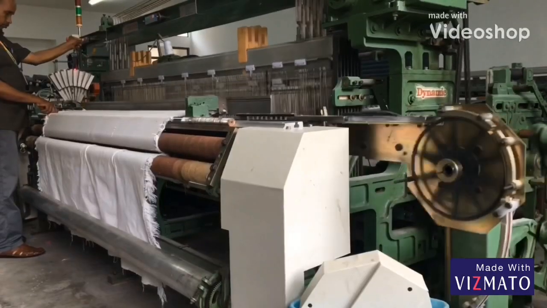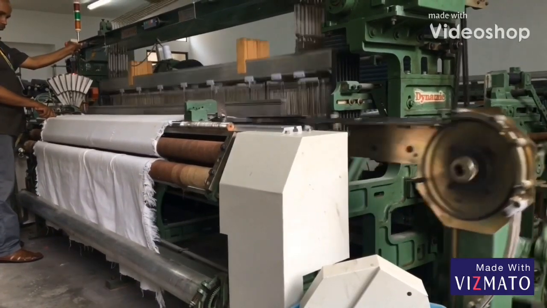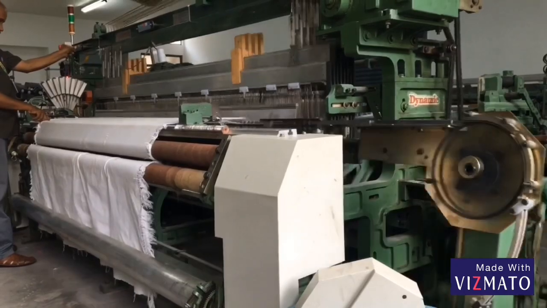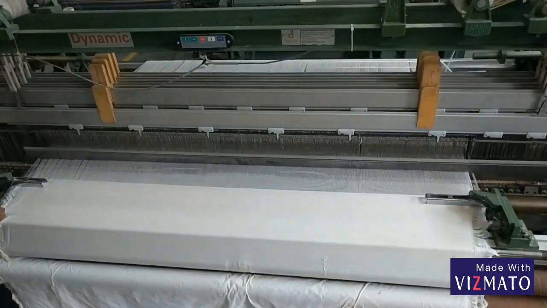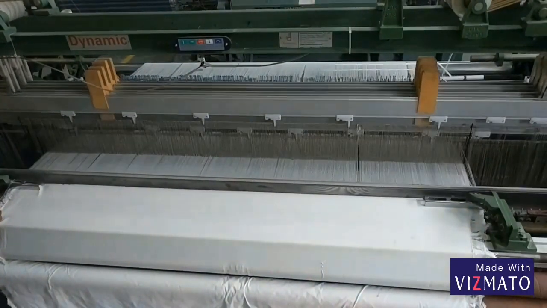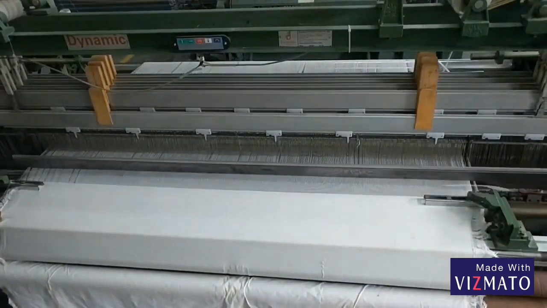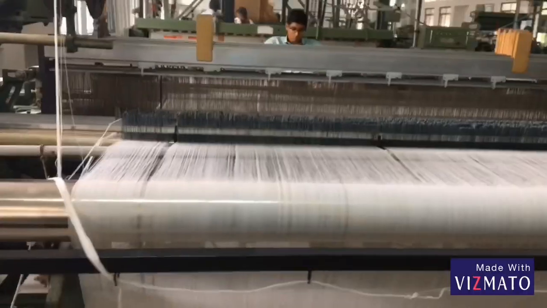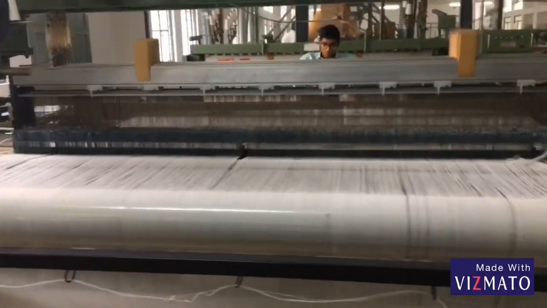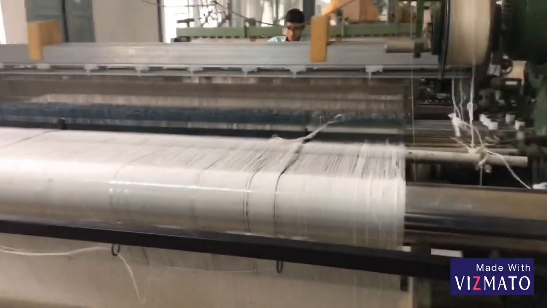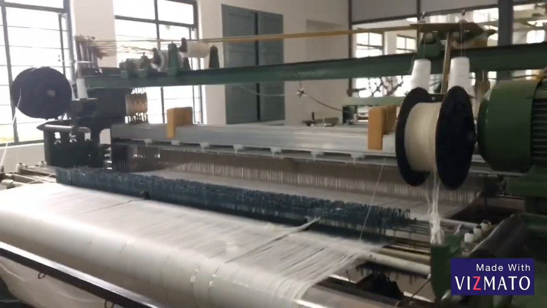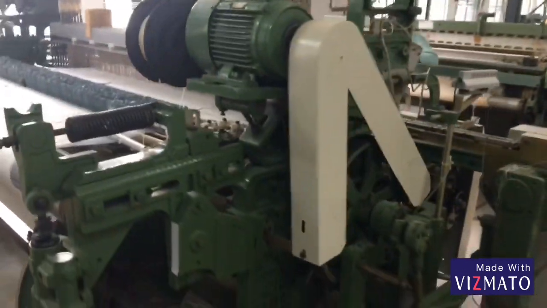Rapier loom. Rapier loom is also another type of automated loom. Here, the rapier is the weft carrier. There are two rapiers in this machine. The first one will carry the weft to the half of the machine and the other will carry the weft up to the end. In the next type, the rapier carries the weft till the end.